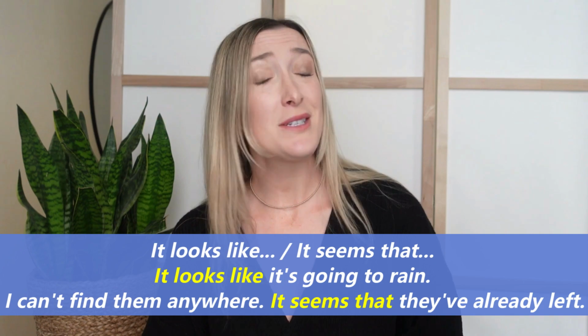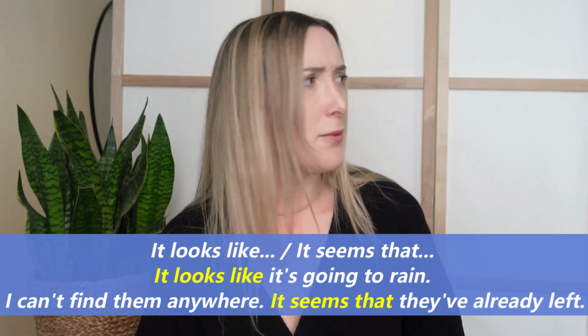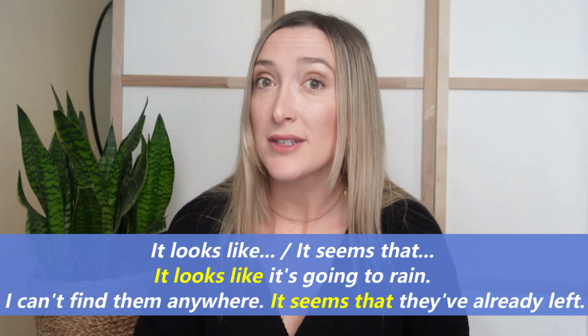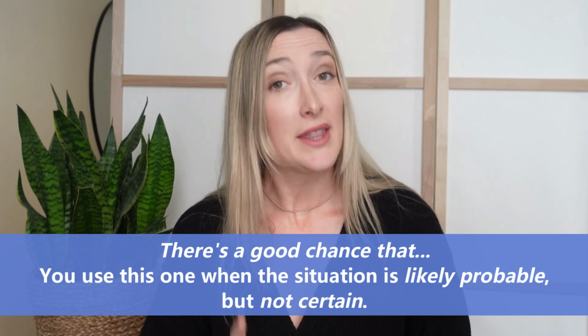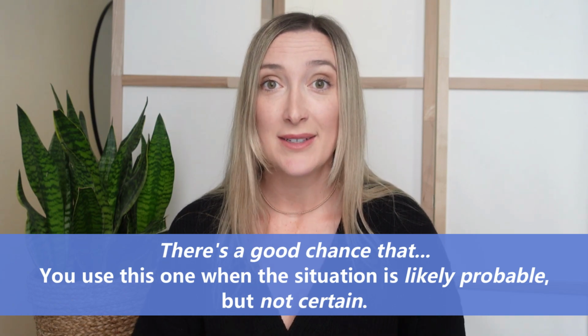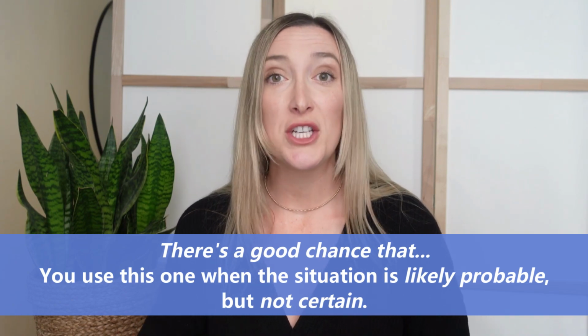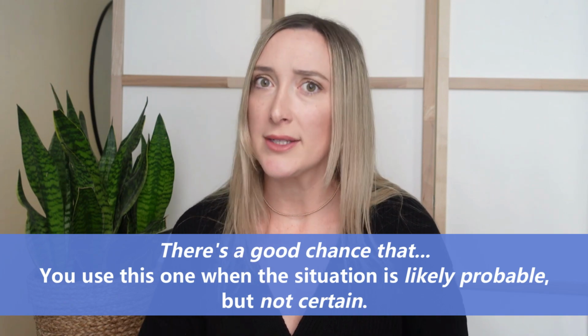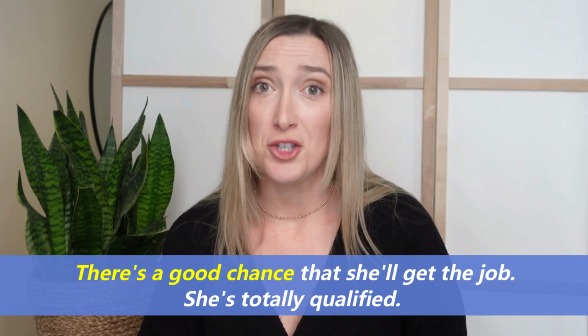It looks like it's going to rain. I can't find them anywhere. It seems that they've already left. Next one. There's a good chance that. You use this one when the situation is likely probable but not certain. There's a good chance that she'll get the job.